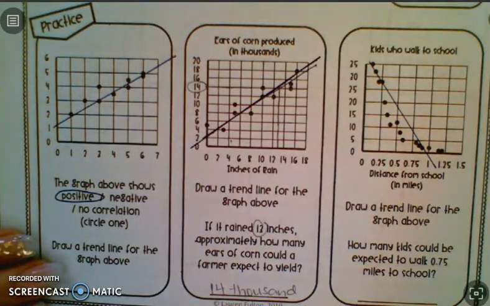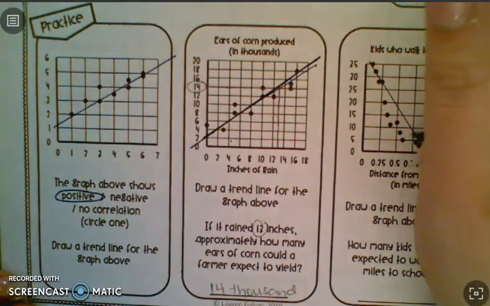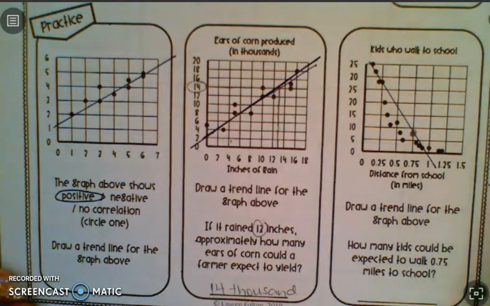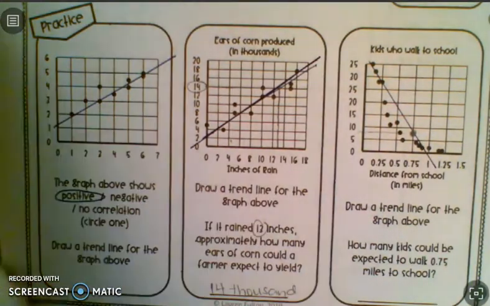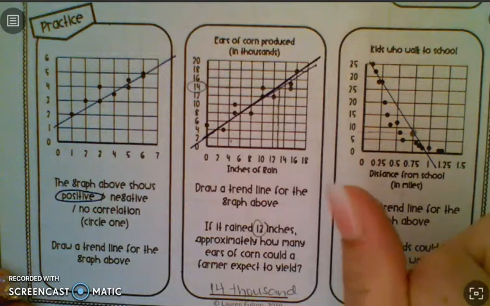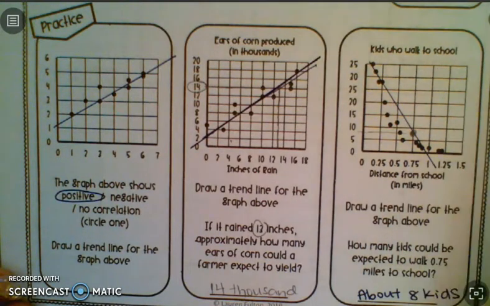How many kids could be expected to walk 0.75 miles to school? Okay, 0.75 is right here. So it crosses your trend line right there. So that's not quite 10 and it's not 5. So we're going to say about, we'll call that 8 kids. If you think it looks more like 9 or you think it looks more like 7, that's fine as well.